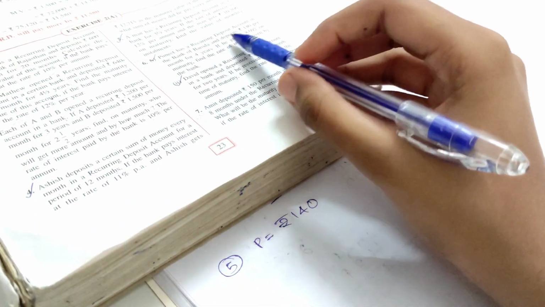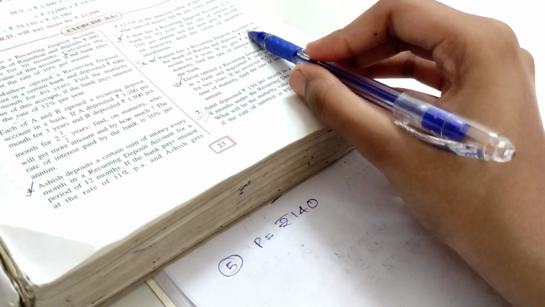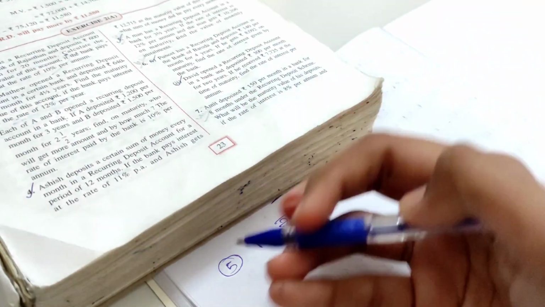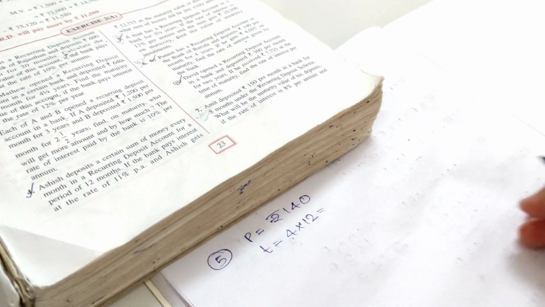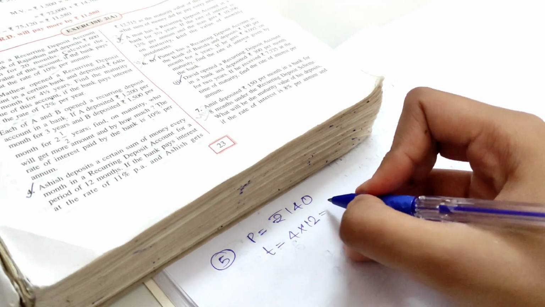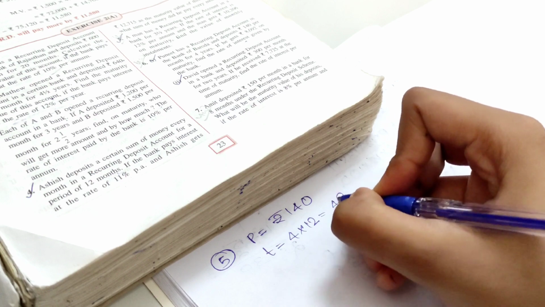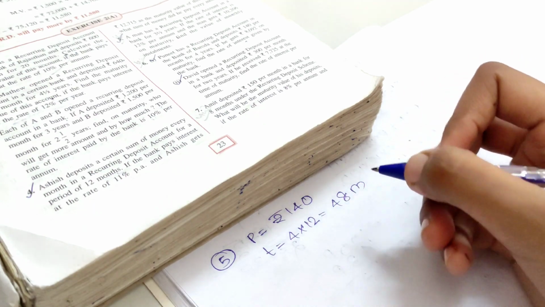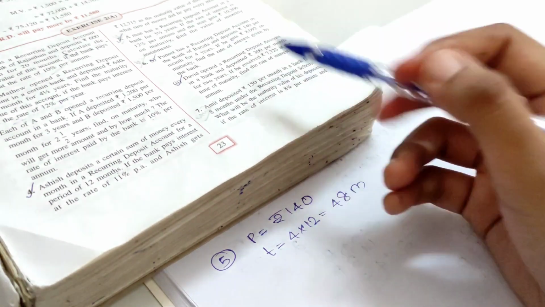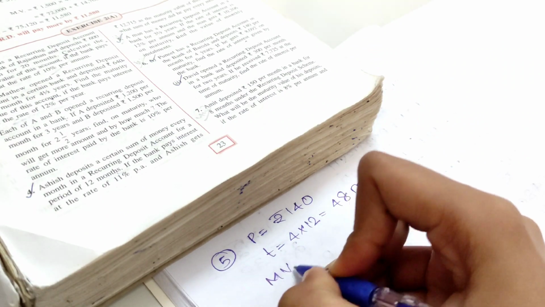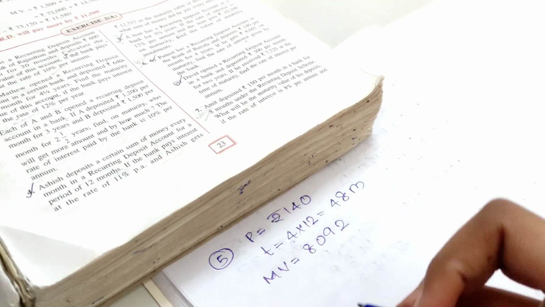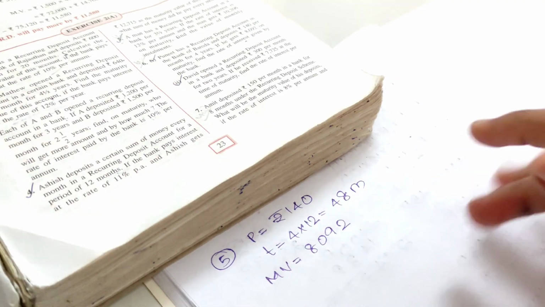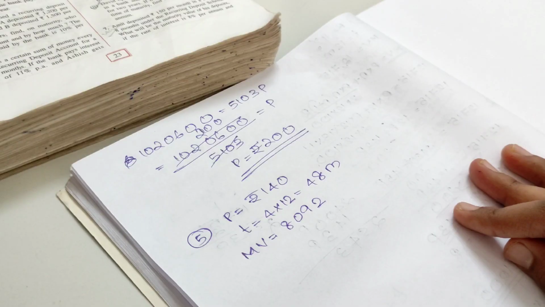Principal is equal to rupees 140. Puneet deposits rupees 140 per month for 4 years. Time is equal to 4 into 12. Since it is given in years, we have to convert it. 48 months. If he gets maturity value equal to 8092, find the rate of interest.